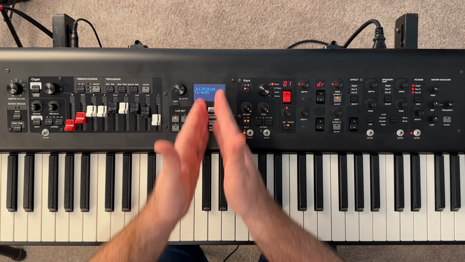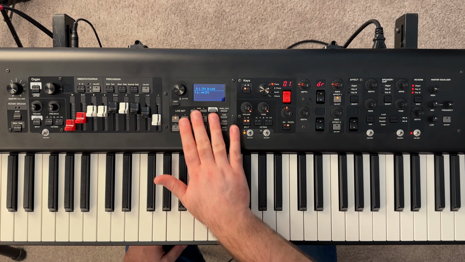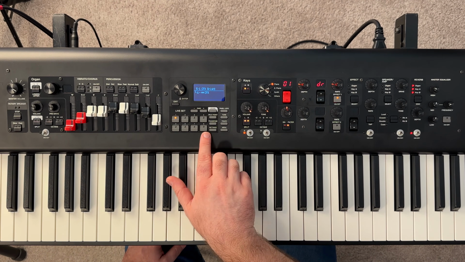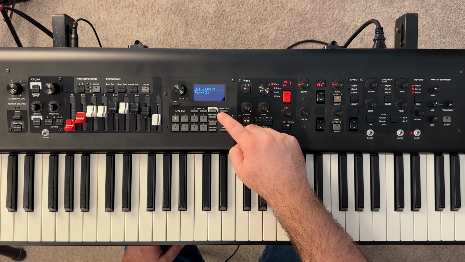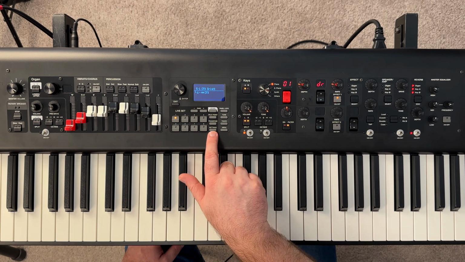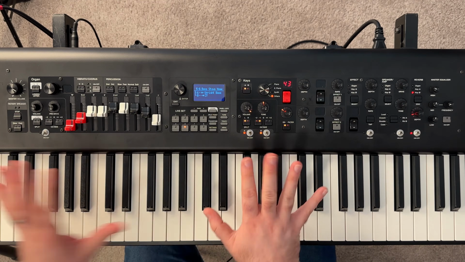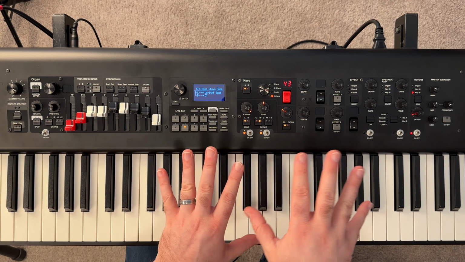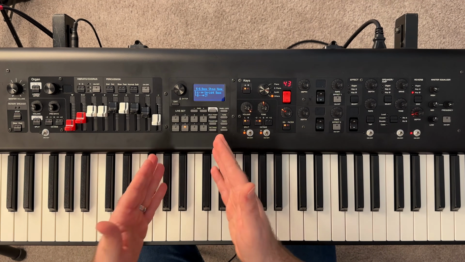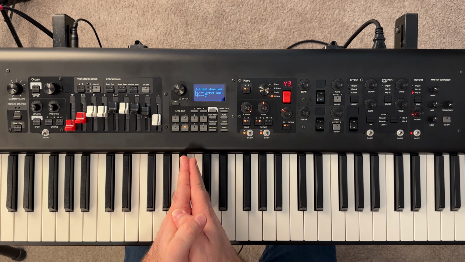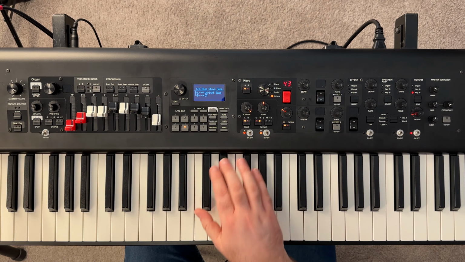Now we have a few more buttons here just to the right of our live set sound buttons, but still within the black background: Store, split point, transpose, and settings. Store allows us to save the changes we make to this live set sound and store them to either this same live set sound or a different one. I'll show you that here in a minute.